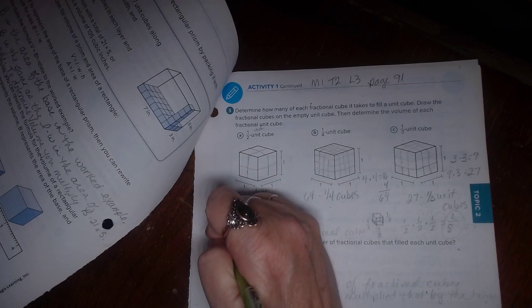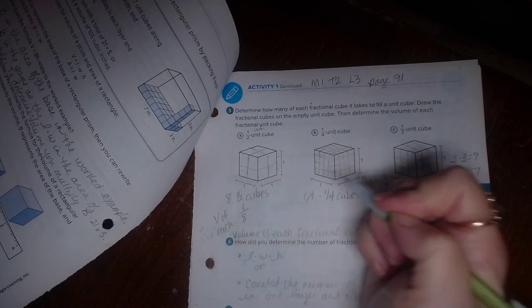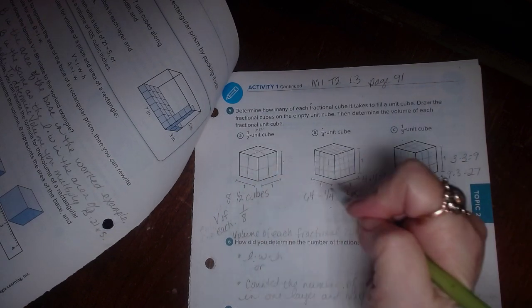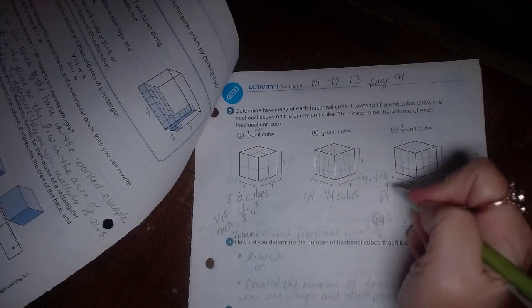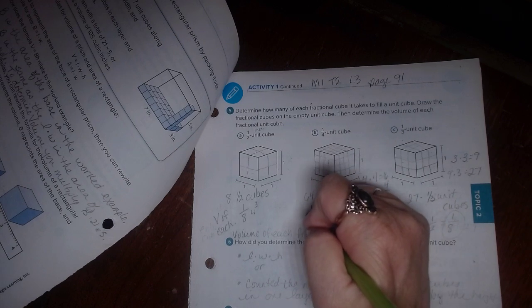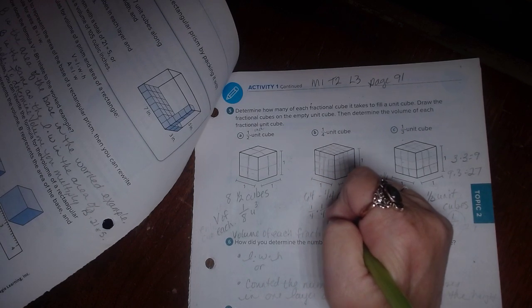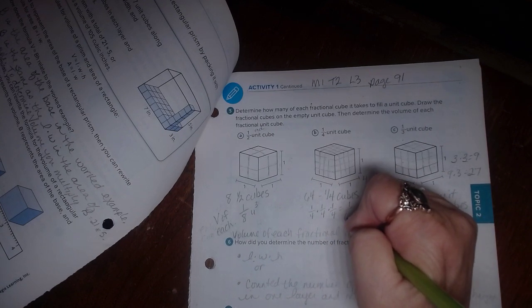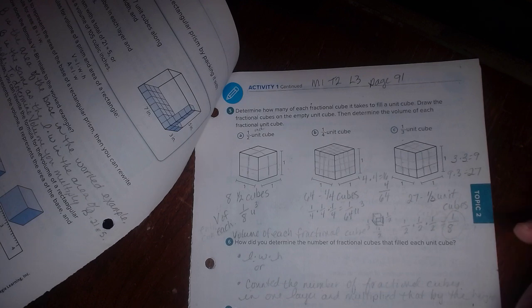The volume of each unit cube is 1/8 units cubed. A 1/4, so if we use the same thinking, it's a 1/4 by 1/4 by 1/4, which is 1/64 units cubed.